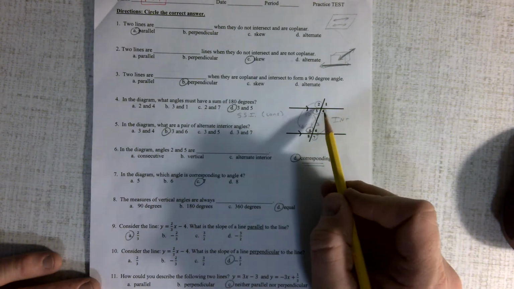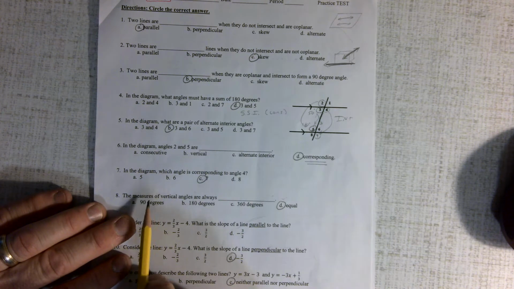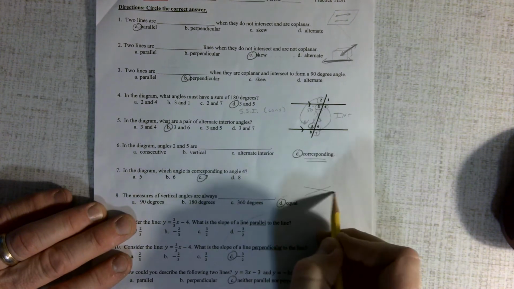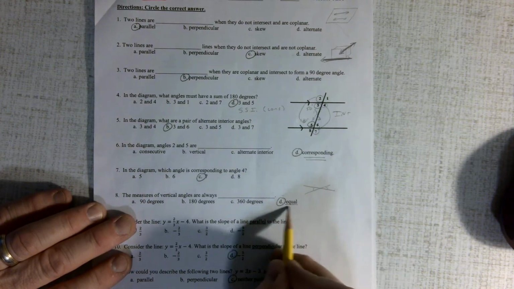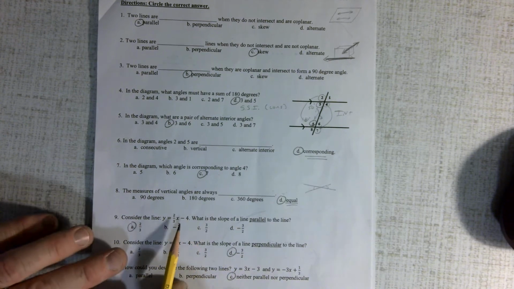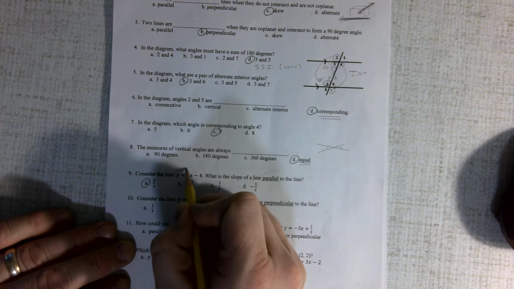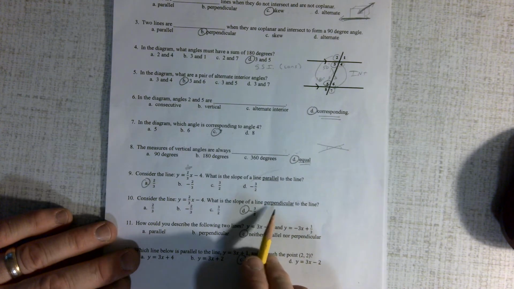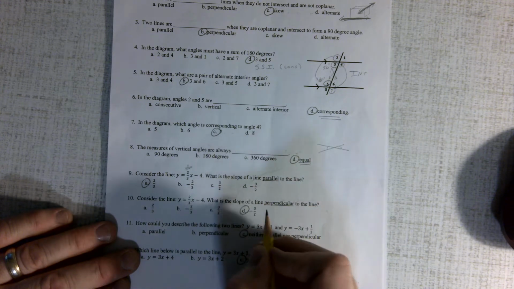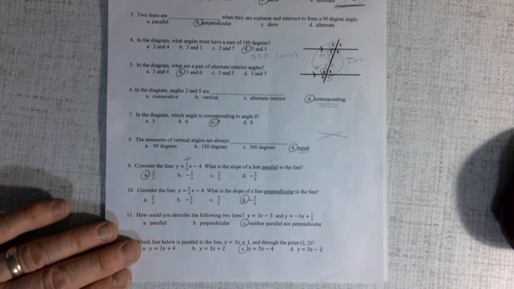Corresponding to angle 4. This one, vertical angles, they're angles across from each other. They are equal. Consider the line, this line. Which line is parallel? Well, parallel means same slope. It's right there. Perpendicular, instead of 2/3, it is 3/2.